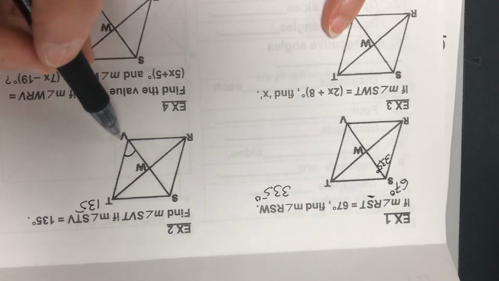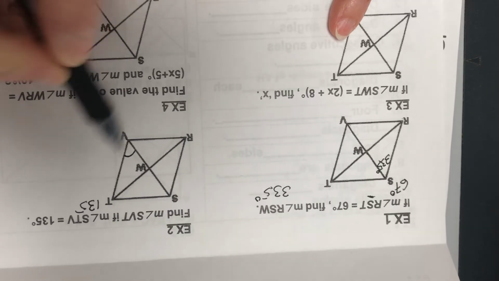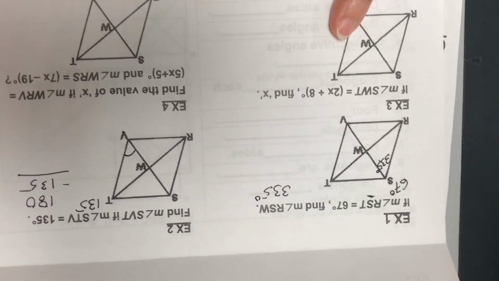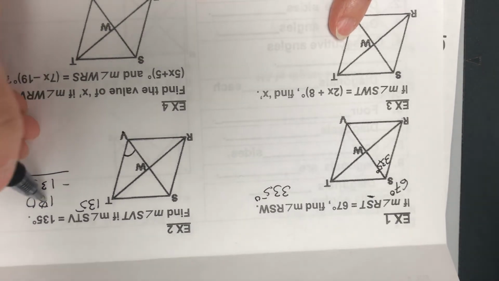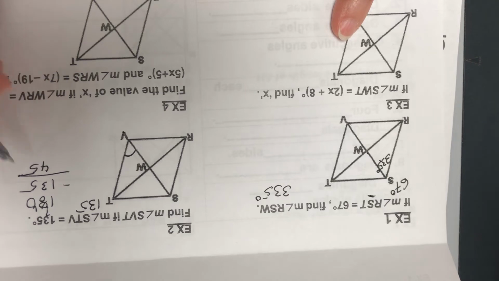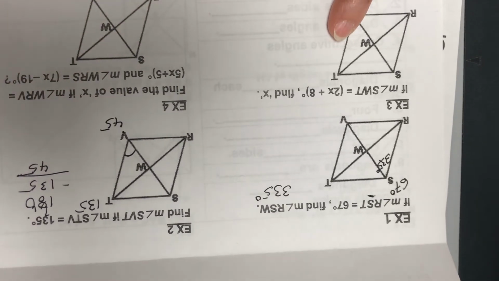The whole angle T and the whole angle V are consecutive angles. They are supplementary. So I'm going to do 180 minus 135. So 10 minus 5 is 5, 7 minus 3 is 4. This whole angle is 45.